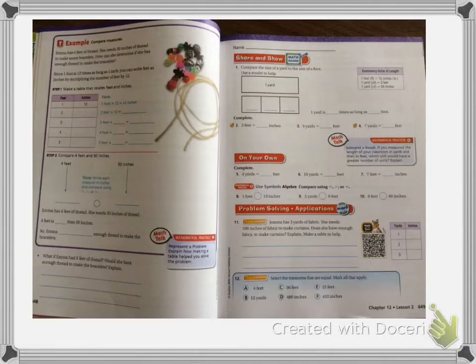So when we are given feet and we're trying to figure out how many inches are in that, we take however many feet we're given times 12, because there's 12 inches in a foot.